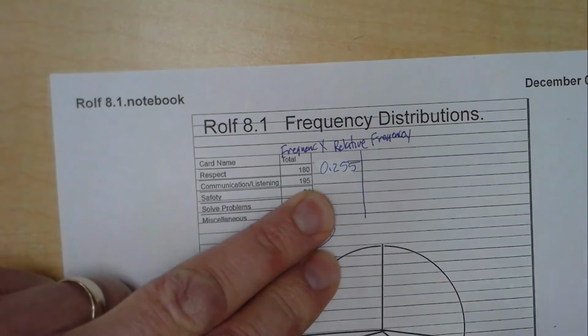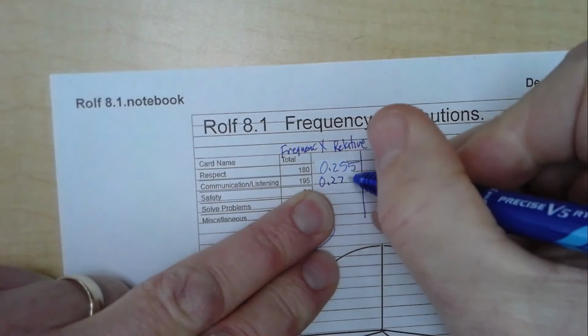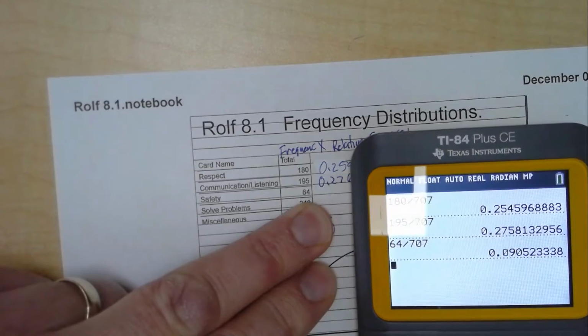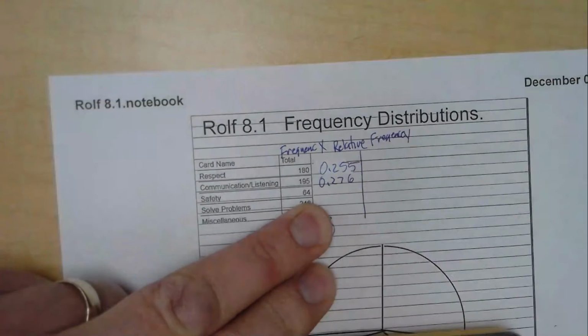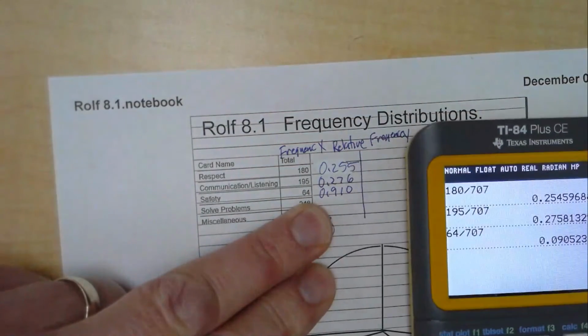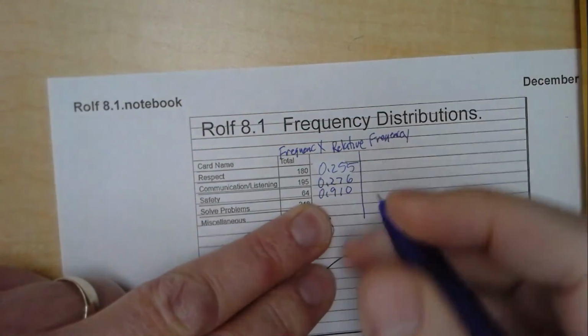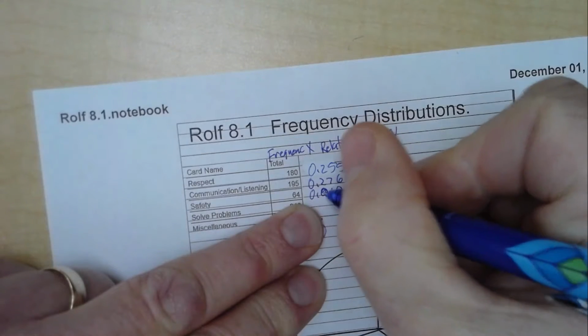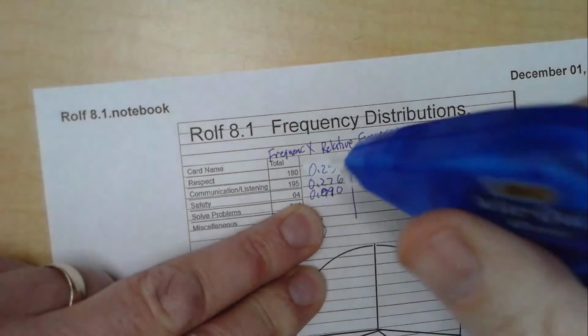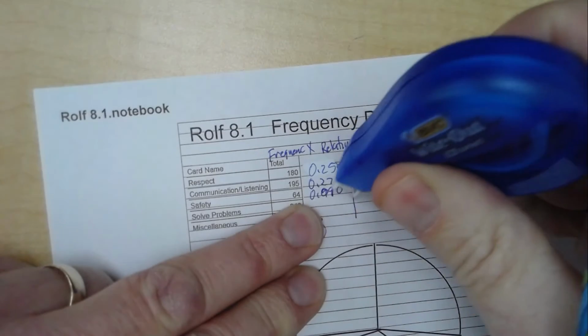The next one would be 195 divided by 707. 0.276. Then 64 divided by 707, that's 0.091. Oh, that's 9%. Should never make videos at the end of the day.